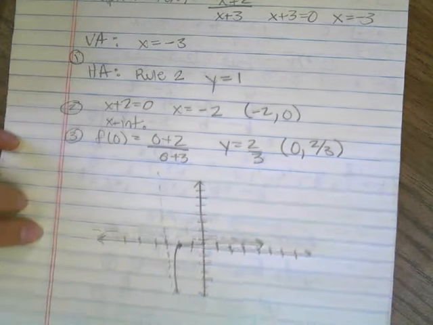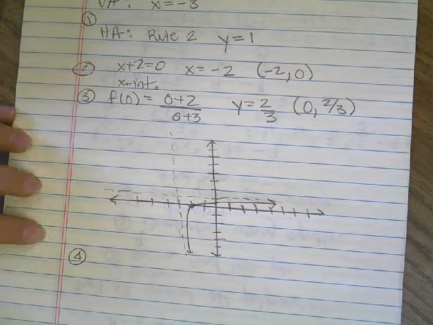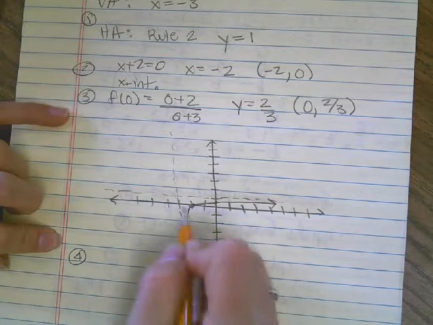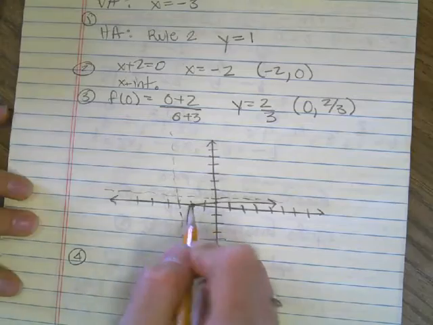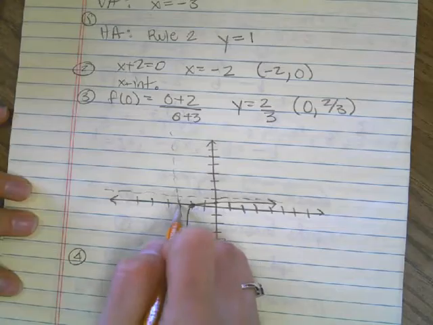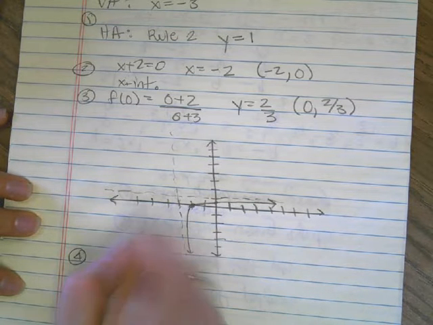Now, step 4 says find points on either side of the vertical asymptote. Well, I did it on the right side already, so I don't need to do that. I'm going to do it on the left side. I want to plug in x values that are close to the vertical asymptote. If I do it too far away, I get too big numbers. So my vertical asymptote was negative 3, so I want to go more left, so I'll plug in negative 4 and negative 5.